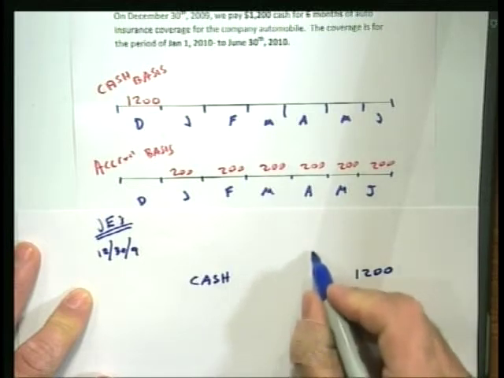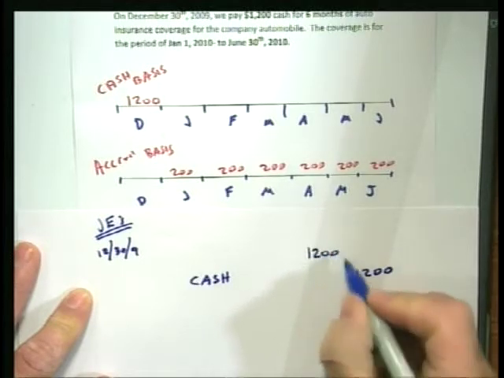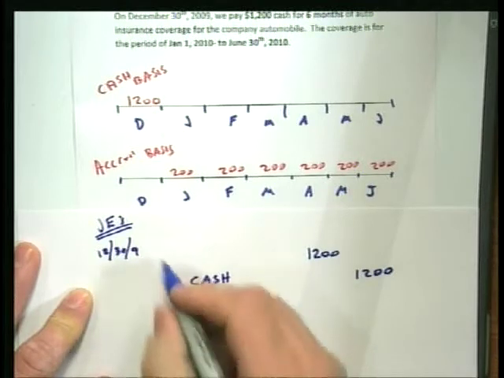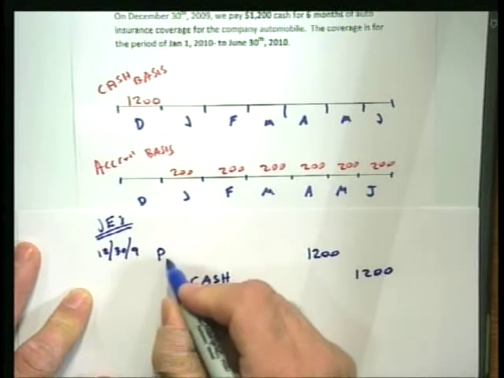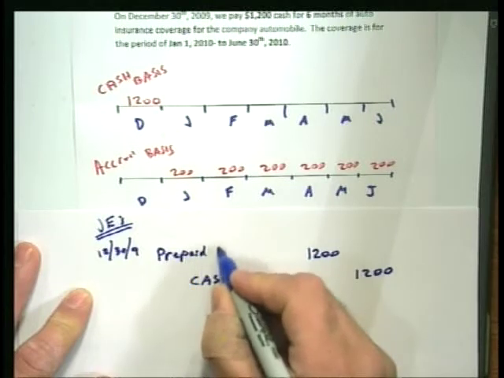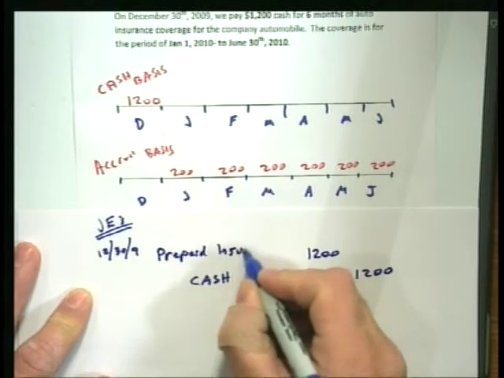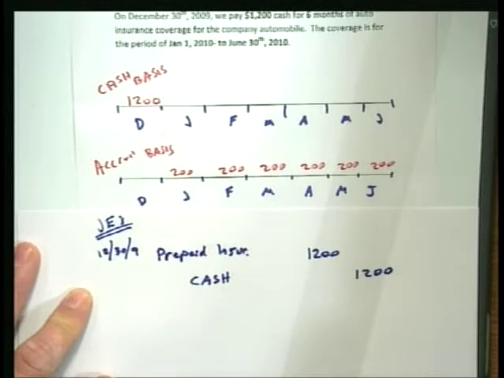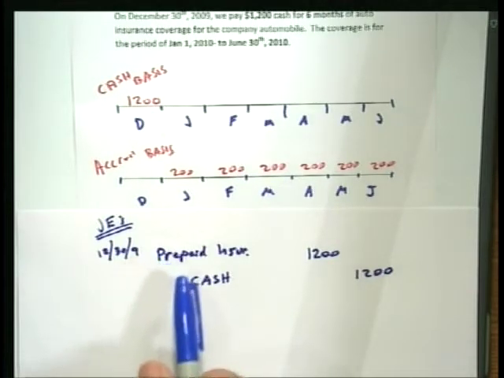The question is what is debited? Not insurance expense, but rather prepaid insurance, which is an asset, isn't it? So right now what we have at December 30th of 2009 is an asset of $1,200.